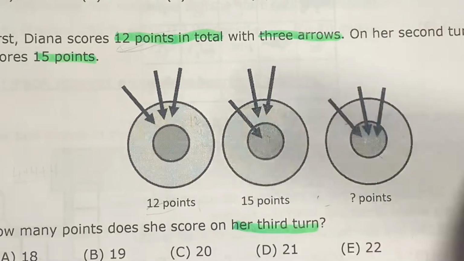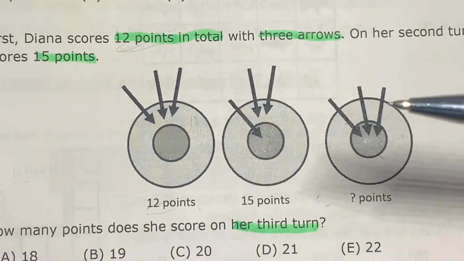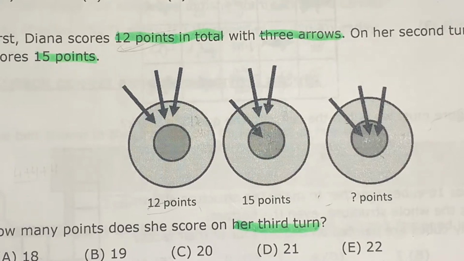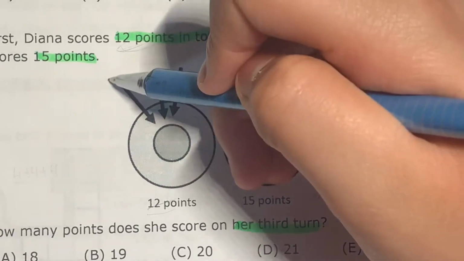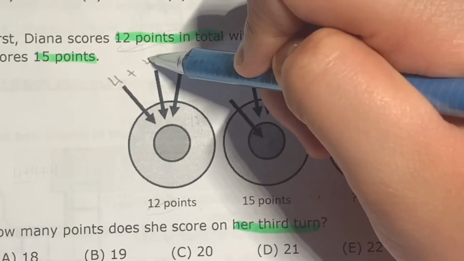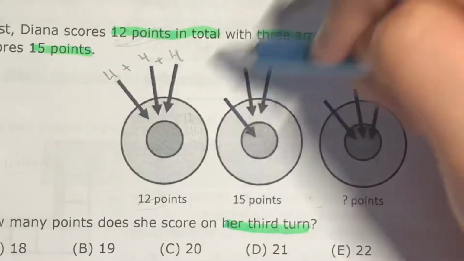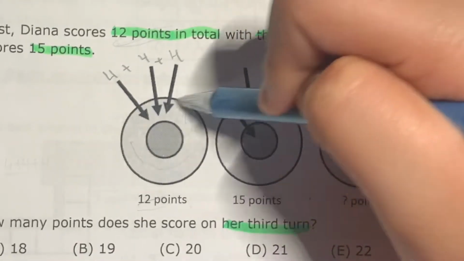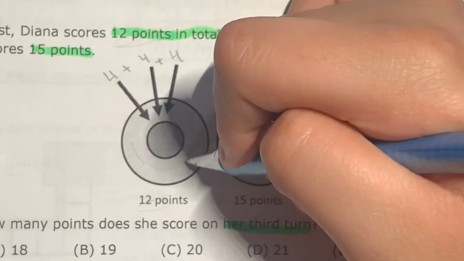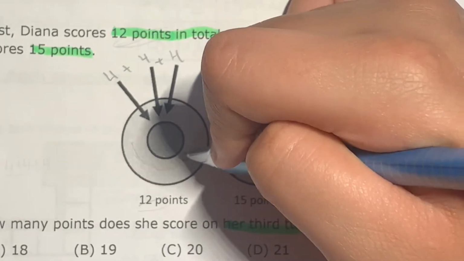We have to find a number that if we multiply by 3 will give us 12. So that will be 4. So 4 plus 4 plus 4 equals 12. So the white position equals 4 points each arrow.